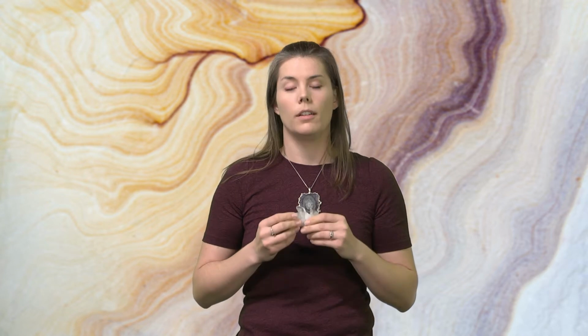The third requirement of minerals is that they are naturally formed, not by man-made processes. So we can have man-made or synthetic minerals that are formed by humans, but these are not considered to be natural minerals. The fourth requirement of all minerals is that they have a specific chemical formula.